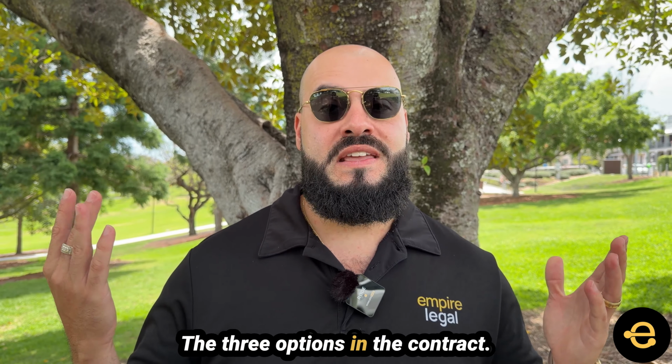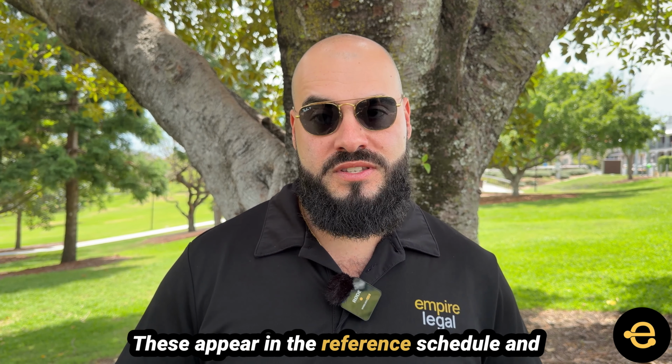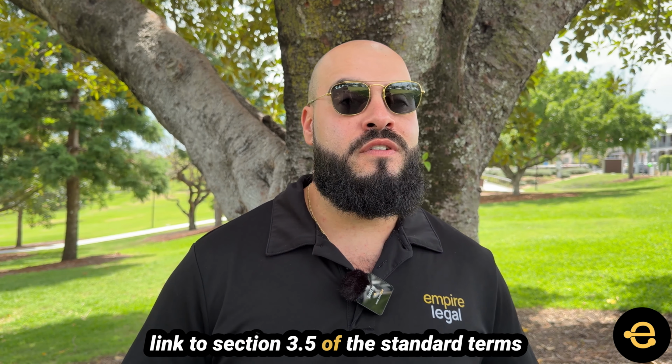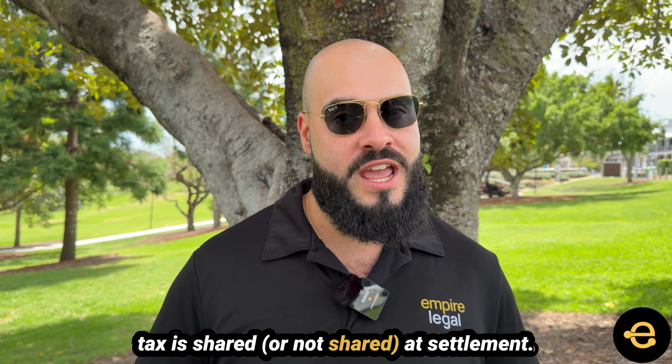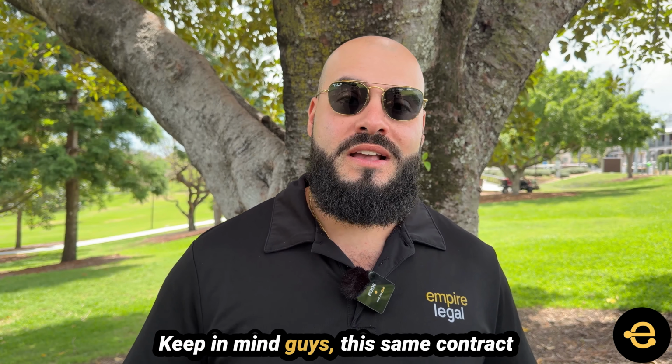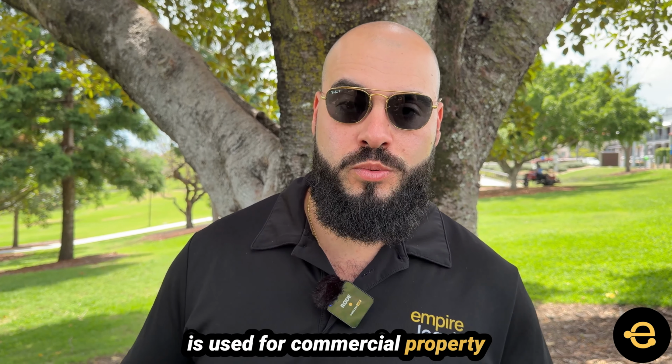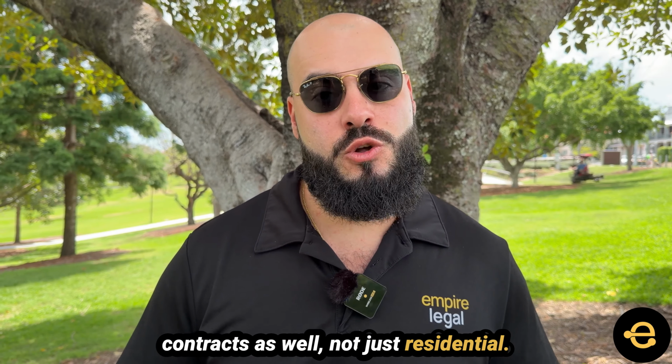The 3 options in the contract. These appear in the reference schedule and link to section 3.5 of the standard terms, which govern adjustments and how land tax is shared or not shared at settlement. Keep in mind, guys, this same contract is used for commercial property contracts as well, not just residential.